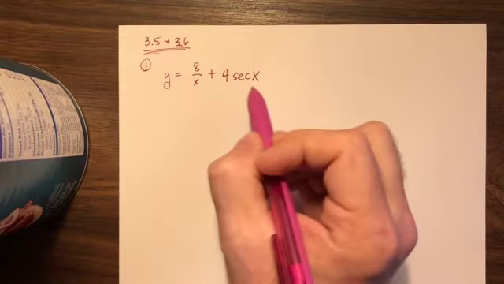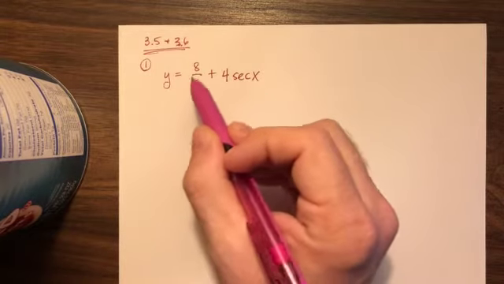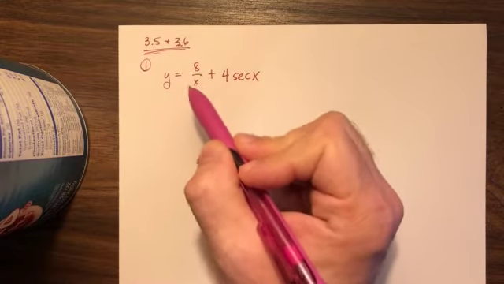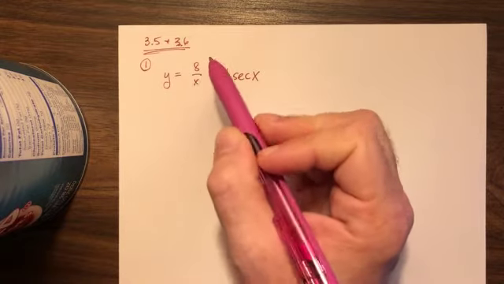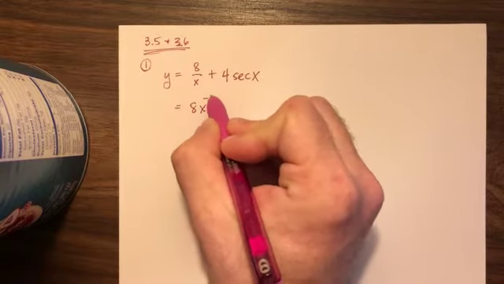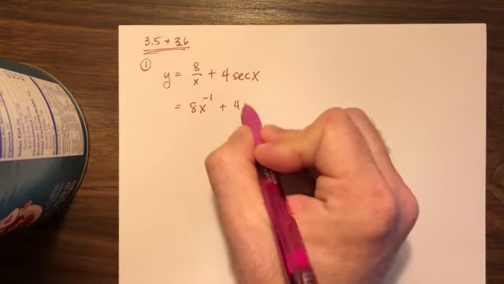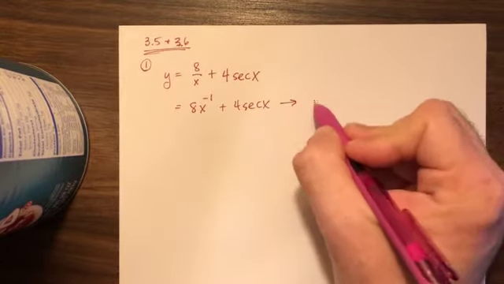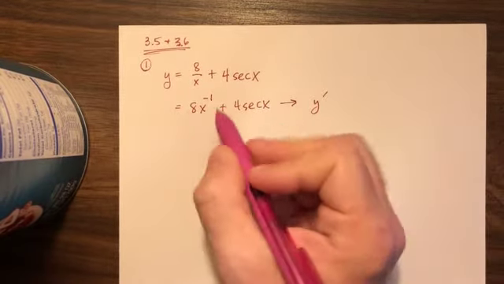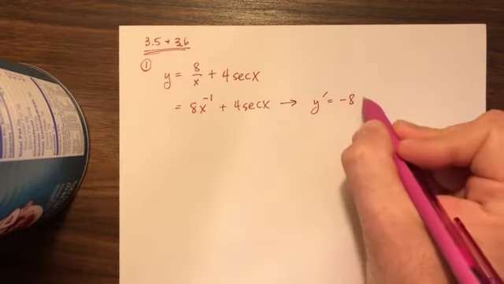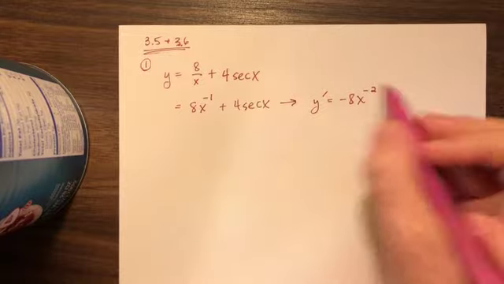First of all, your trig derivatives, and second of all, what to do with 8 over x. Now you could use quotient rule, or you could change this to 8x to the negative 1 plus 4 secant of x. And then when you do the derivative, you can use the power rule. So 8 times negative 1 is negative 8. Subtract 1, you get x to the negative 2.